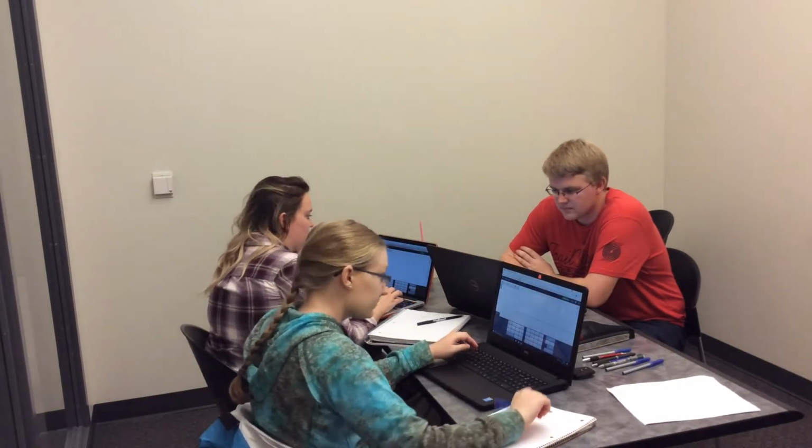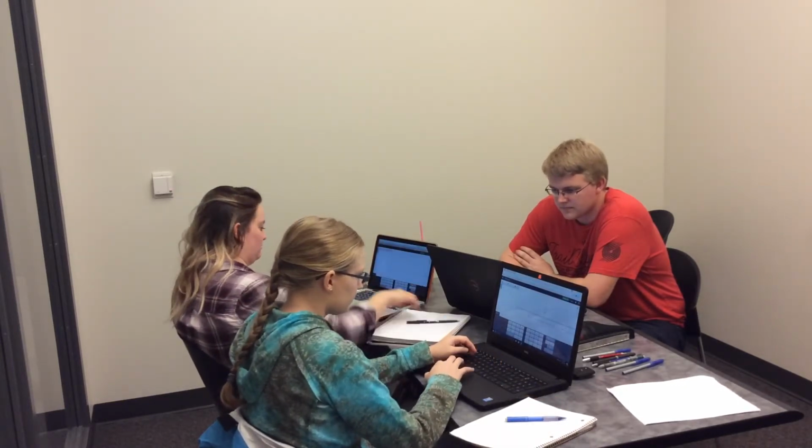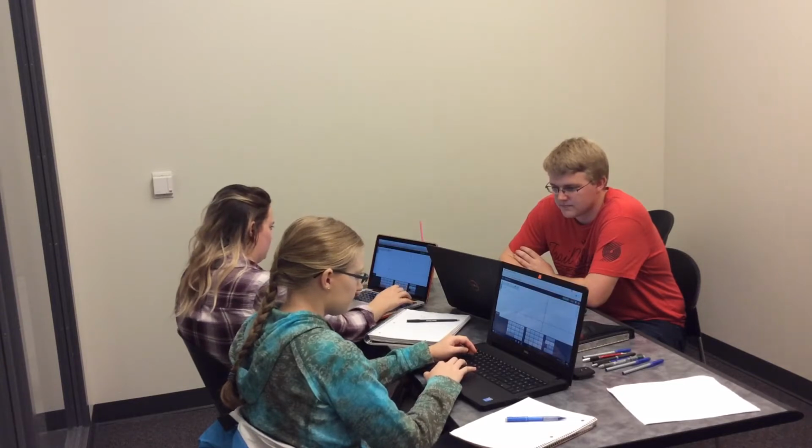Wait, so what equation are we putting in there? This one. You can solve it first or just plug it in as is, and the computer will tell you.